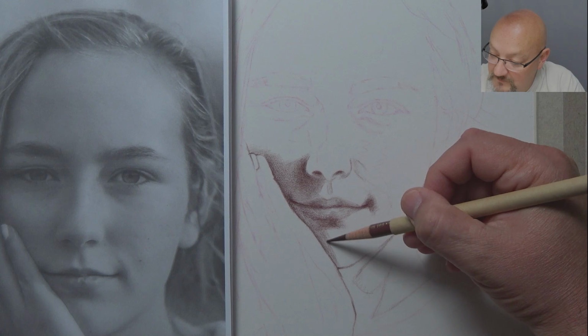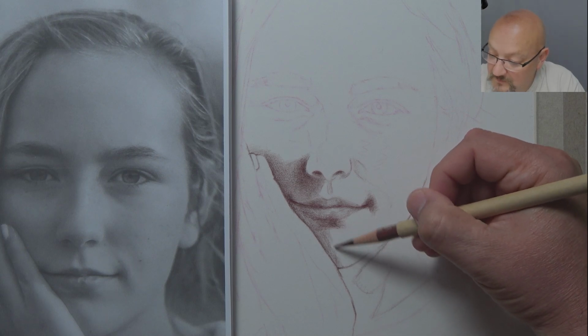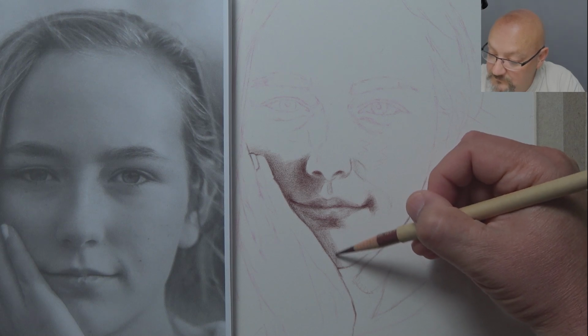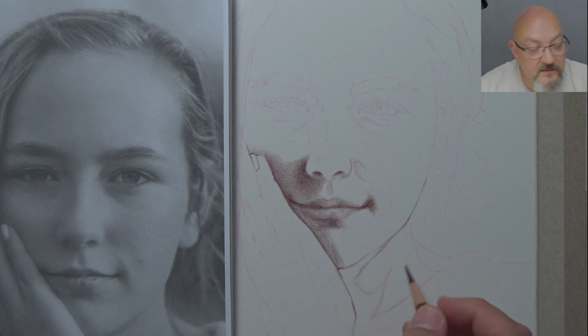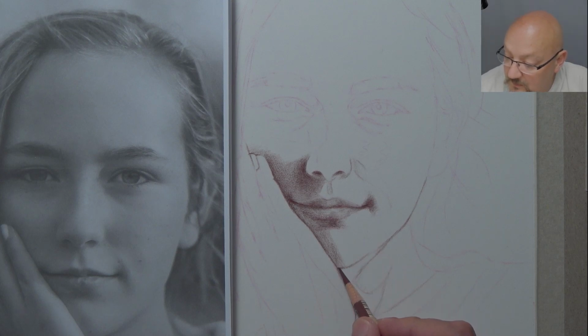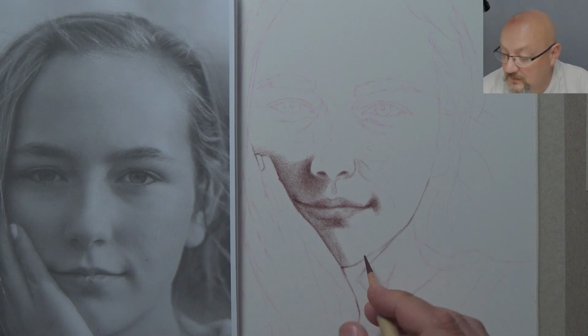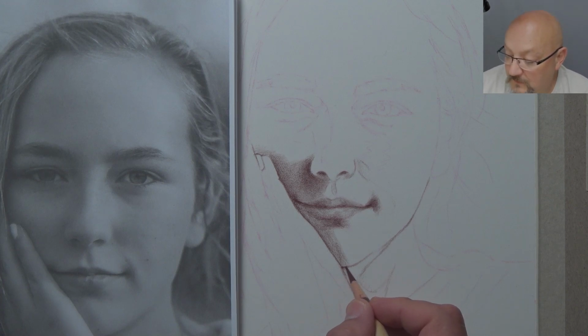Come down in here. Add just a little bit of value here. And notice I've got, like, look at this little triangle right here. I've got a dark value right here. It was a line, right? Initially it was a line. But I'm drawing on that line and I'm indicating the line.